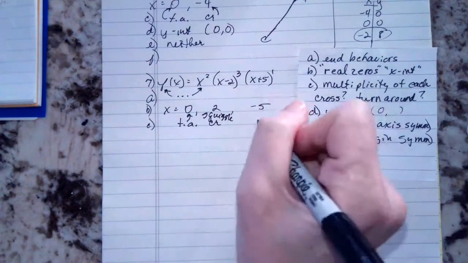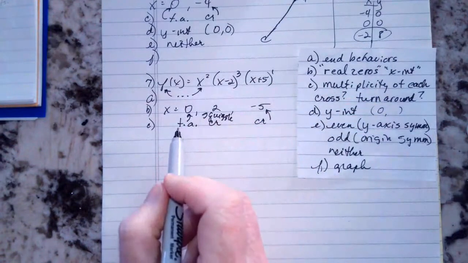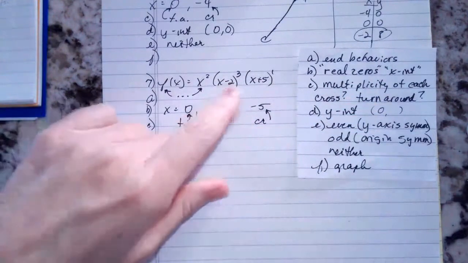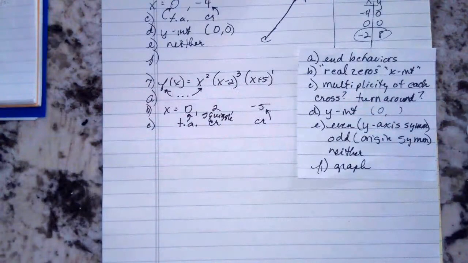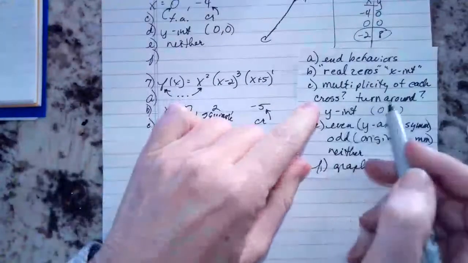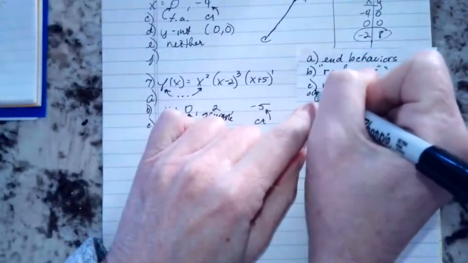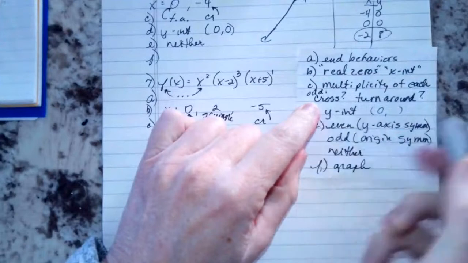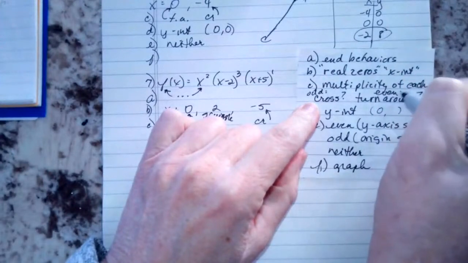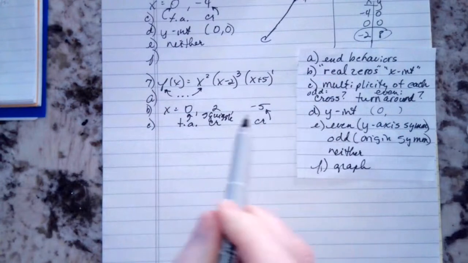When it's a 1, like this one, it's just going to cross through. When it's a 2, it's going to turn around. But anything bigger than that, how you determine if it's going to cross or turn around is, if the multiplicity of it is odd, then it's going to cross through. If the exponent is odd, it's going to cross through.